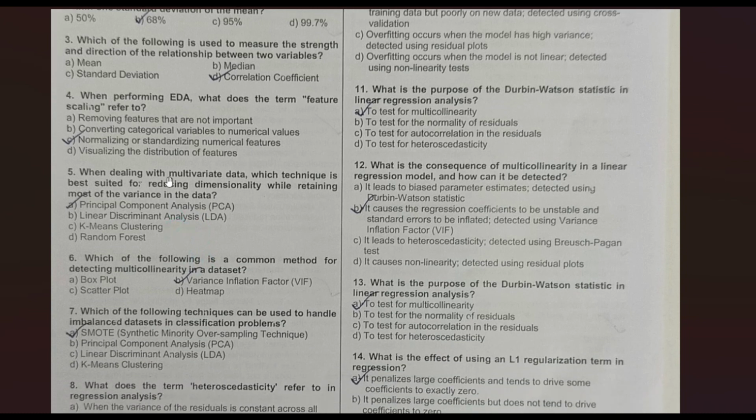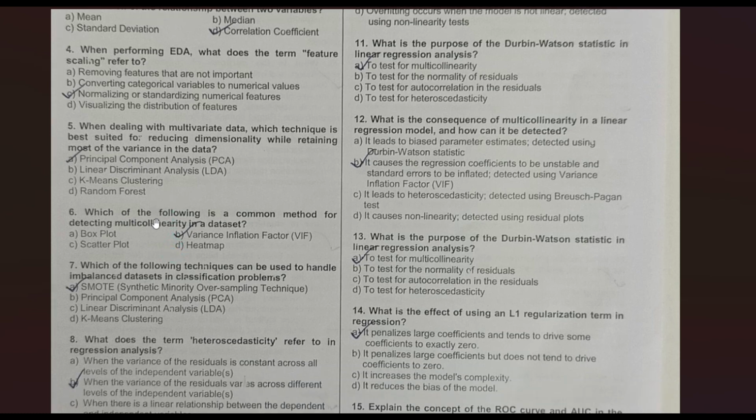When dealing with multivariate data, which technique is best suited for reducing the dimensionality while retaining most of the variance in the data? It is nothing but principal component analysis, PCA. Which of the following is the common method for detecting multicollinearity in a data set? That is VIF, variance inflation factor.